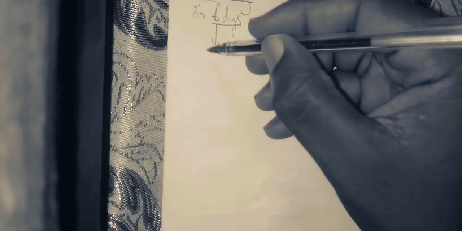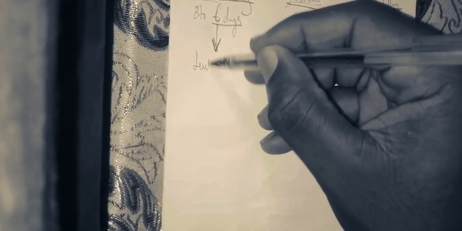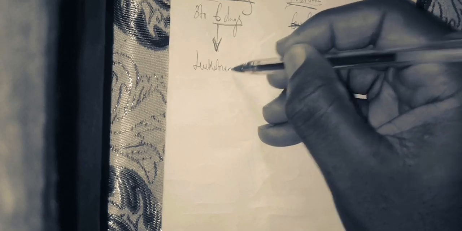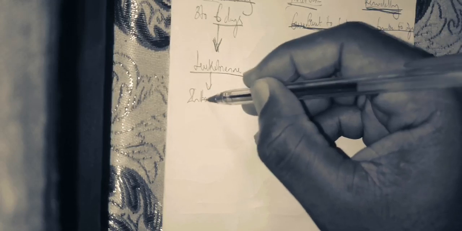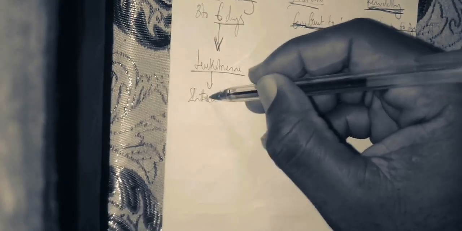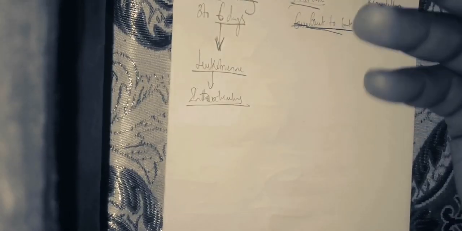So now, what happens inside the inflammatory phase of wound healing? You are going to have the processes of inflammation. You are going to have the release of leukotrienes, interleukins, and prostaglandins, which are going to activate the process of inflammation.